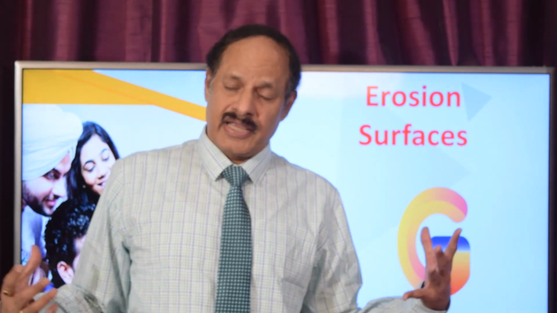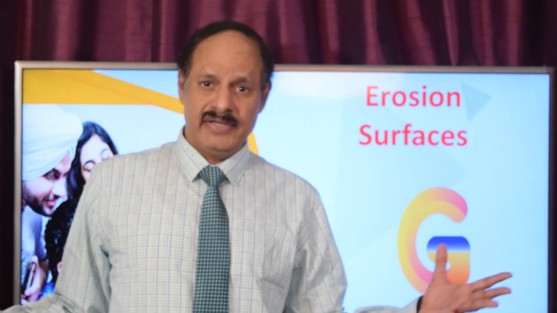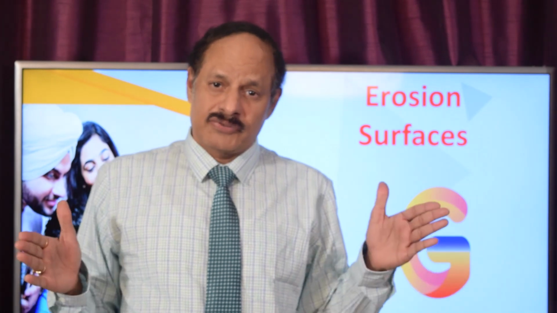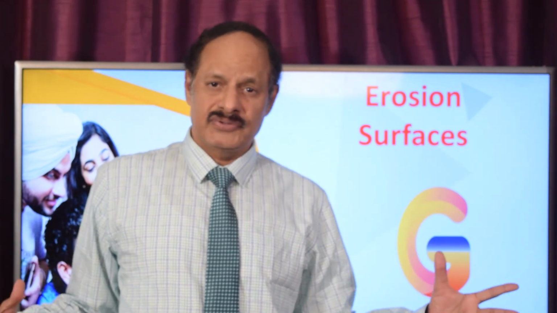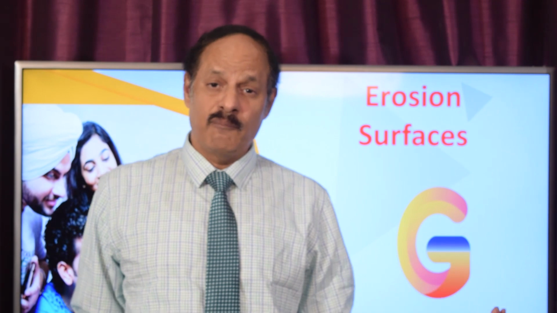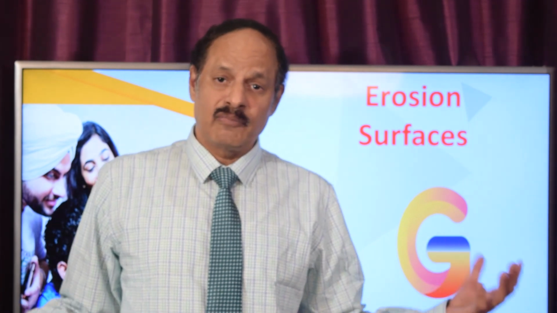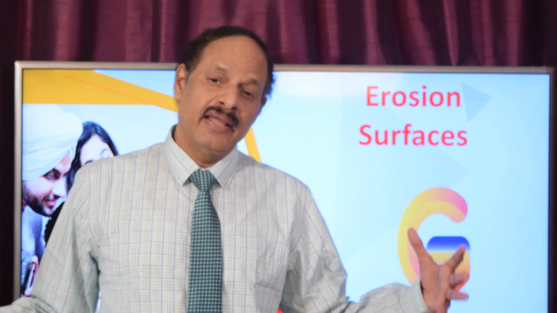So the erosional surface can be formed in various ways, in various environments, depending on various factors. It is quite different from those elements which are formed due to structural movements or even by tectonic processes.